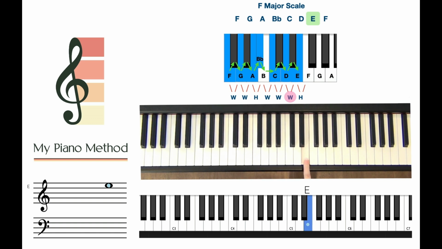And then of course the last bit's easy because we know we will end on the F. And you can see in the formula we're moving up a half step. So we have now worked out our F major scale. F, G, A, B flat, C, D, E, F.